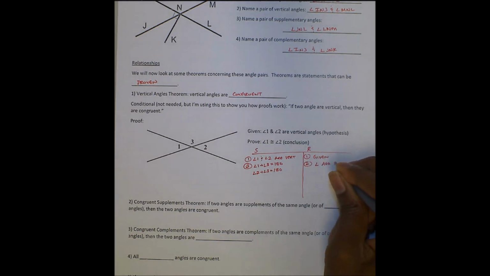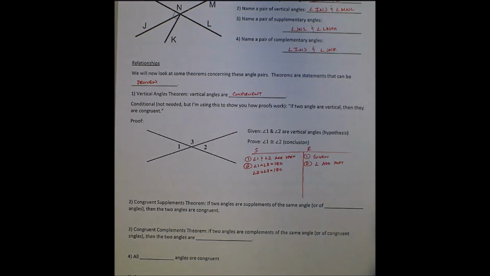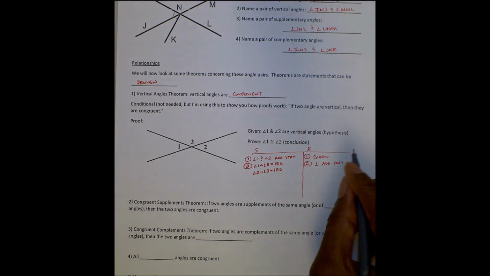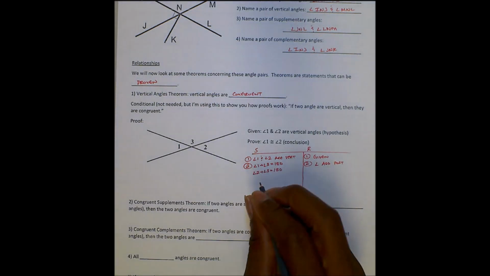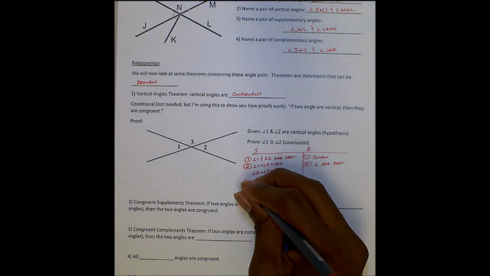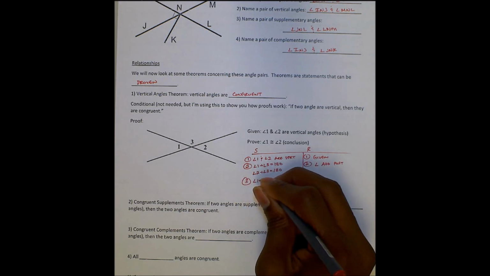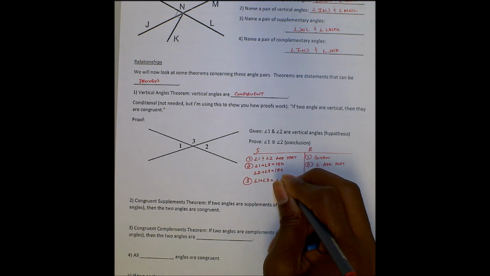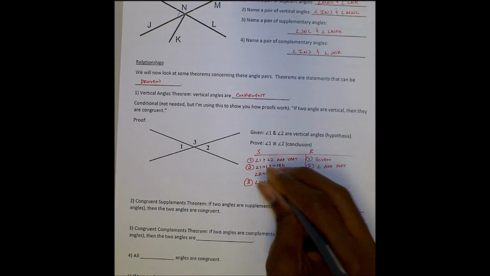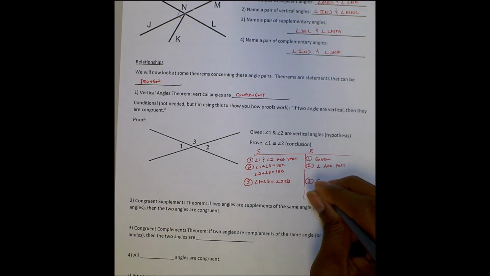Okay, since those two angles together make up 180 degrees, or make up a straight line, I know they equal 180 degrees. Some people call those angles linear pairs, two angles that make up a straight line. Now what I can do is say that angle 1 plus angle 3 should equal angle 2 plus angle 3, because I just said that they equal the same thing, so I'm substituting.